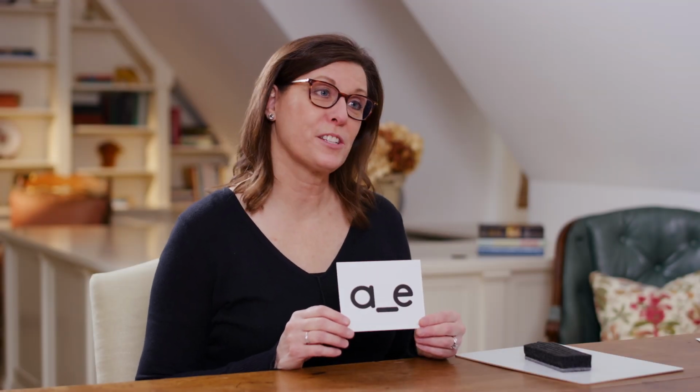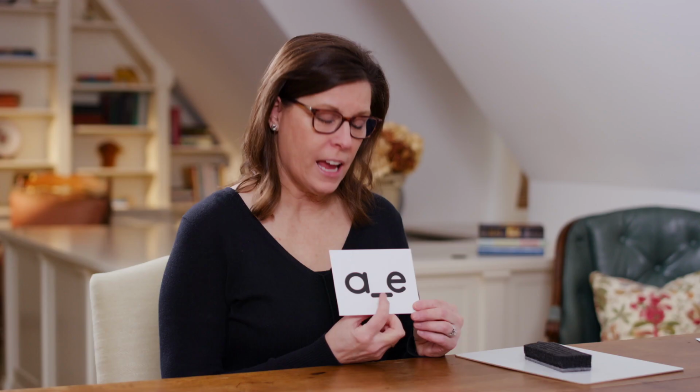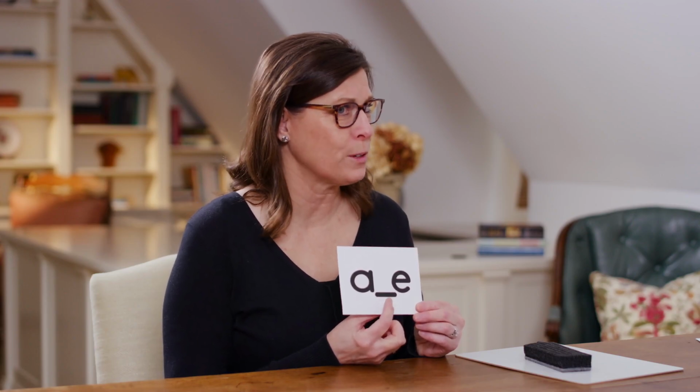Right, today we're going to learn a new pattern. This pattern is called Magic E. What's it called? Magic E. Good. And if we look at this card, do you see that line right there? Mm-hmm. That line means it's a holding space for a consonant. And we've been talking about vowels and consonants. So it's a holding space for a consonant. So let me go ahead and teach you this card.